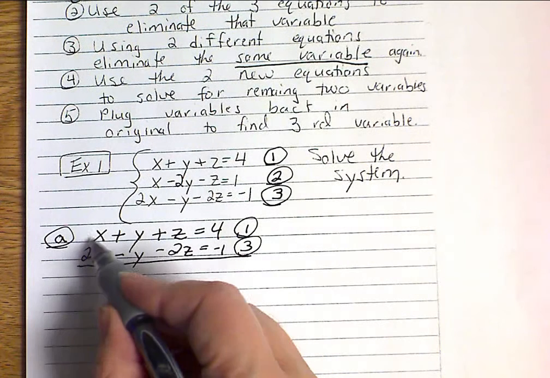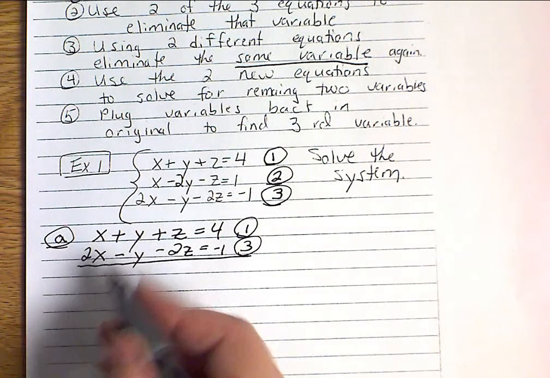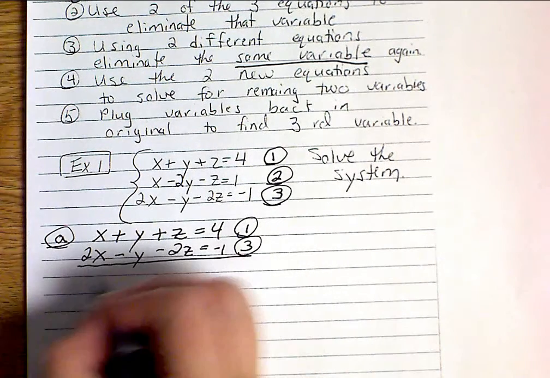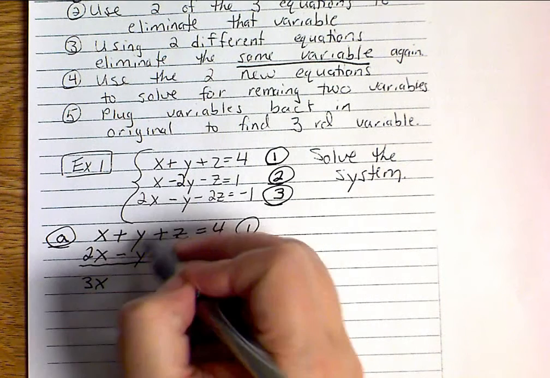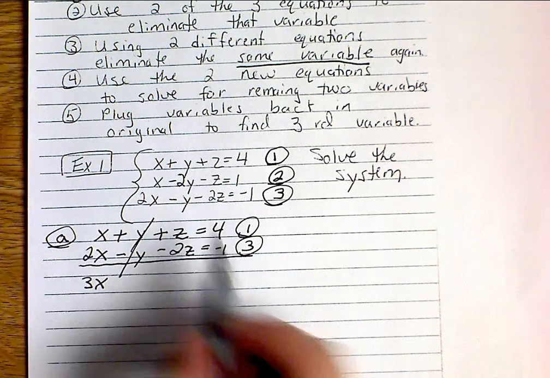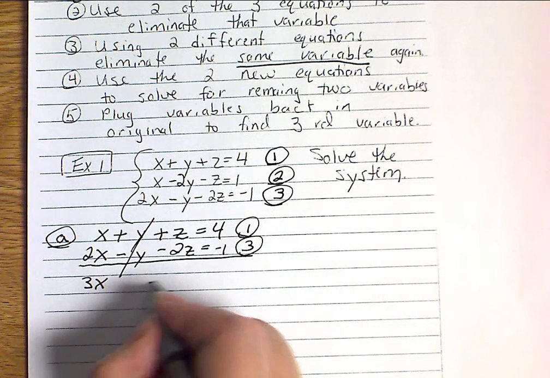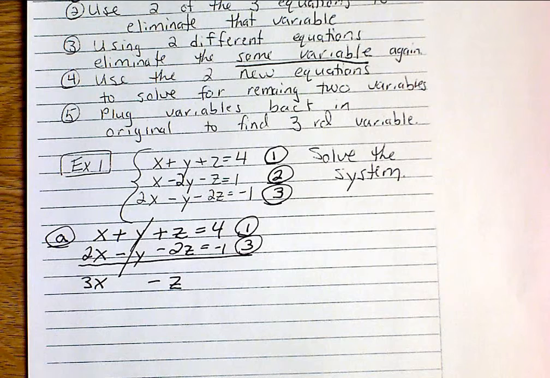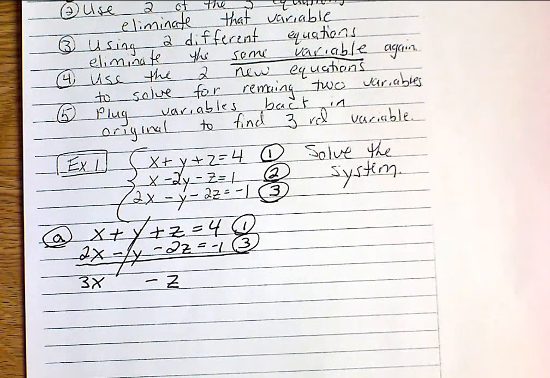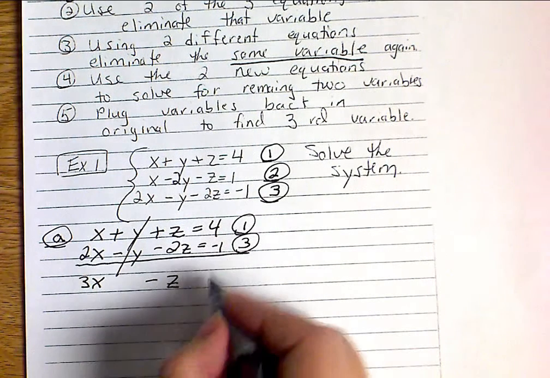So 1x and 2x gives me 3x. The y's cancel. And now we have z minus 2z, which gives me a negative z. And 4 minus 1 gives me 3.